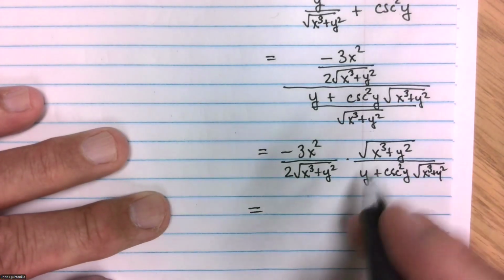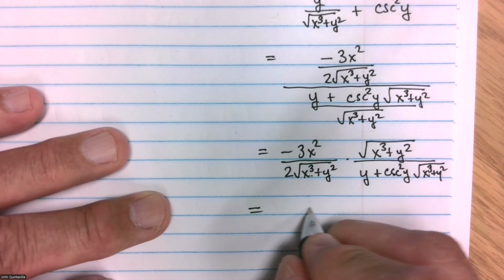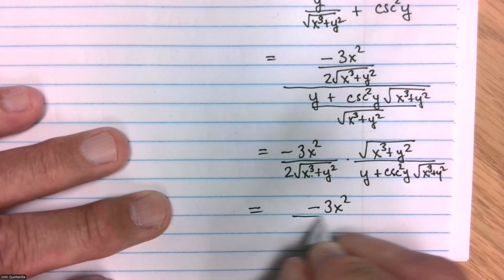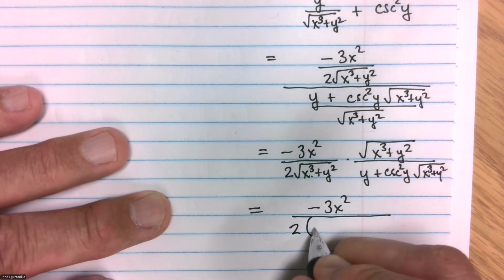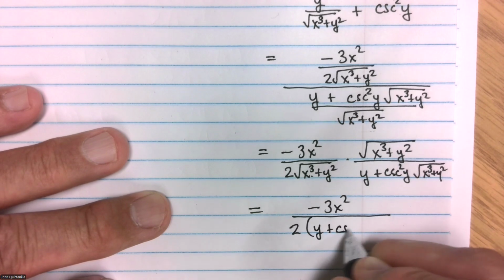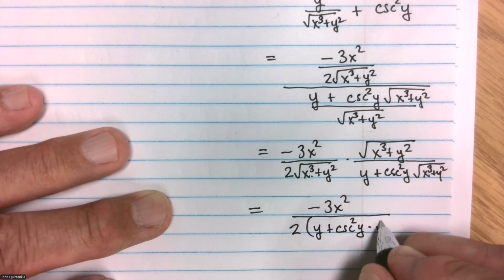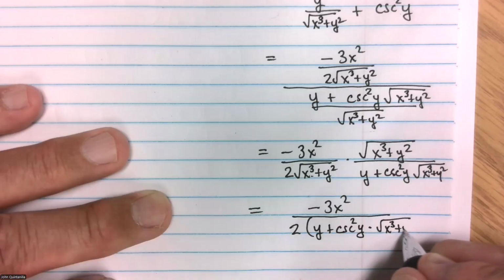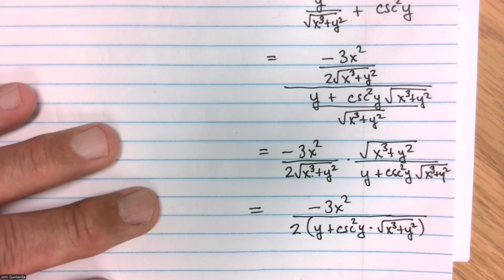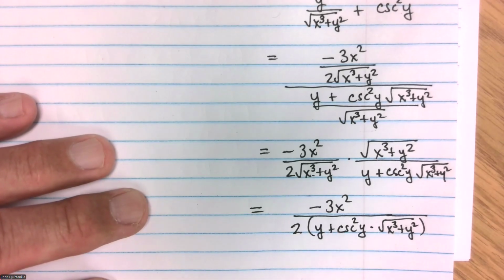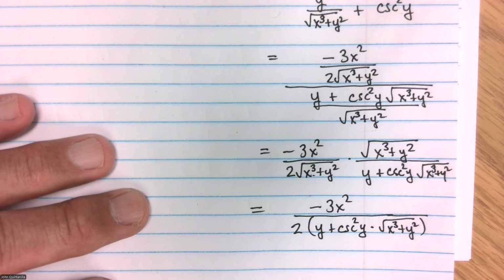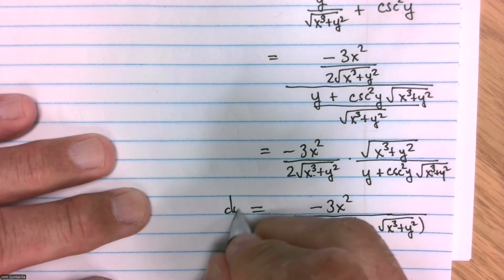And so my last simplification will be to cancel out the square roots. So I would have negative 3x squared all over 2 times y plus cosecant squared y times the square root of x cubed plus y squared. And that's the answer, and it doesn't get much better than this. I'll just box that as the answer.